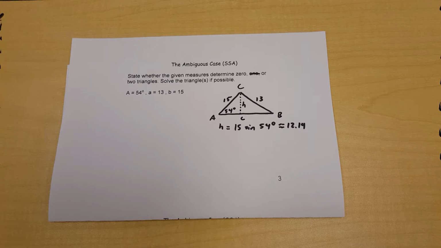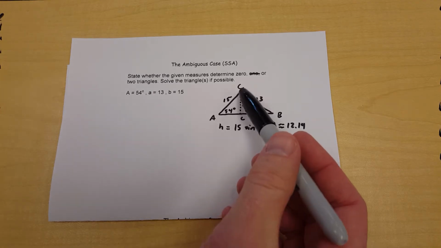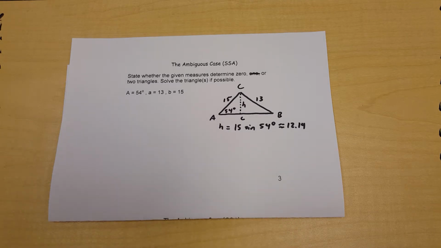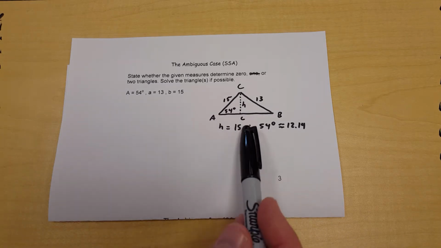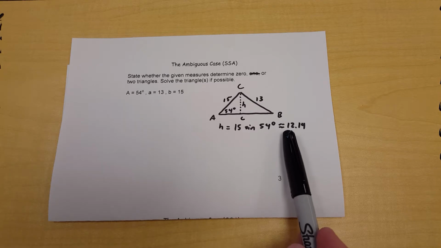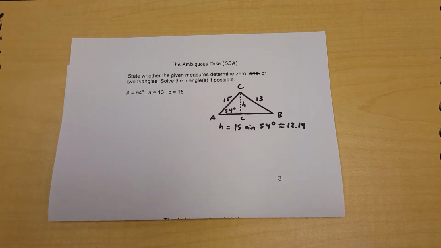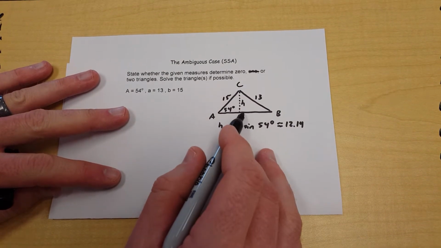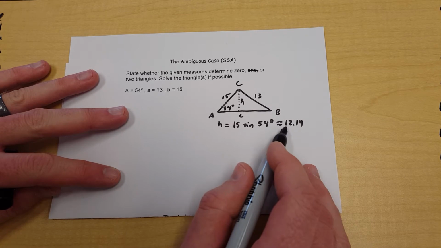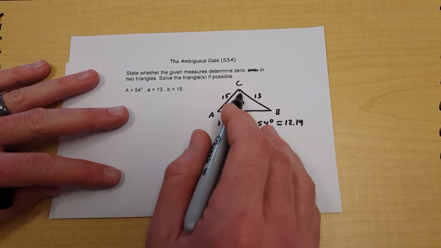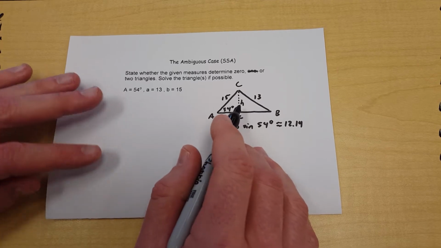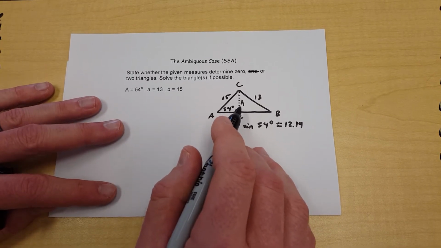So one thing, like last time, is we want to look at the height. The height here is found out by just, again, doing our little bit of trig calculation, 15 sine of 54. So the height ends up being about 12.14, and really we're just looking to see if that 13 is long enough to reach down to the bottom there, and it is, because it's 12.14. So the 13 gets there. Now that means that there's at least one triangle possible, but we want to find out if there's two.